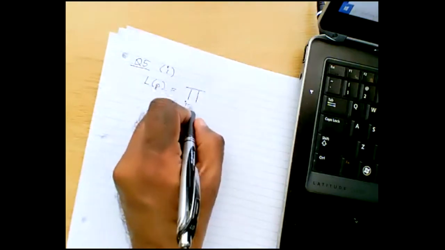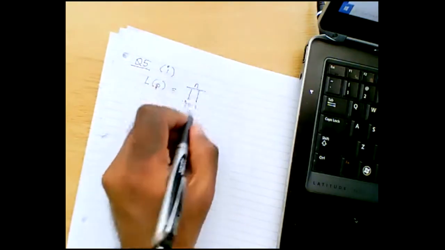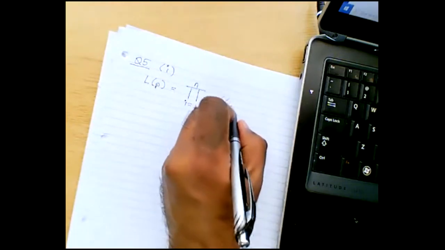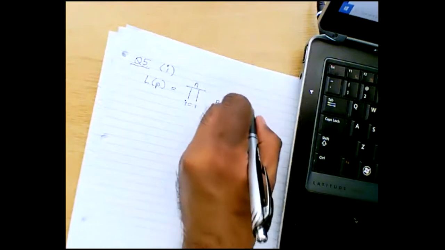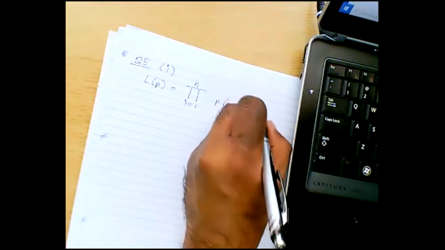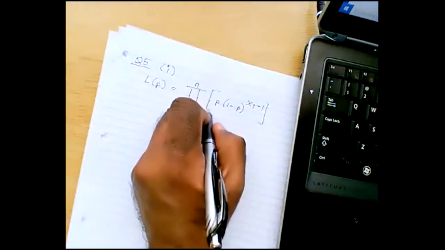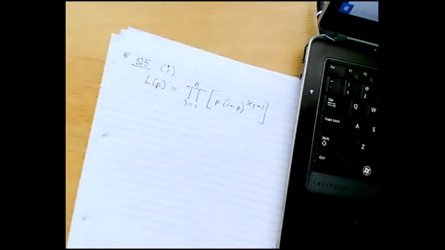So the first thing to do is the product, i from 1 to n, of the density function, in this case the probability mass function of the geometric distribution. So, okay, so this is what you have, right?